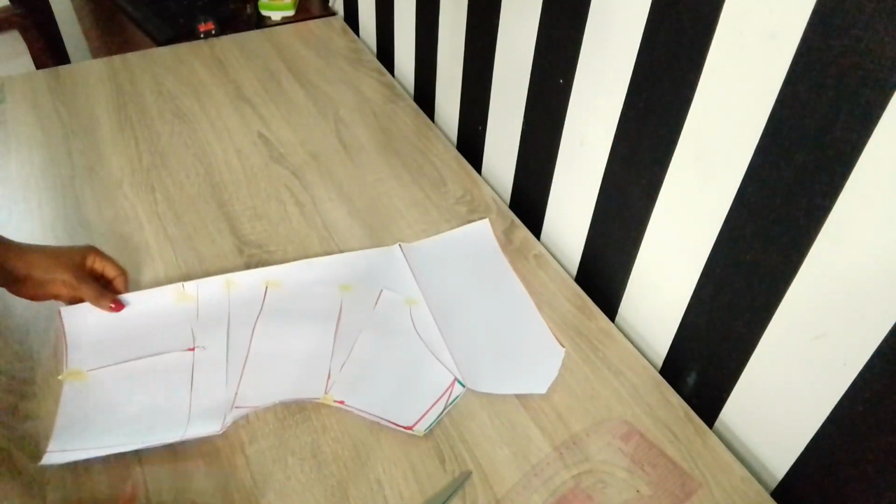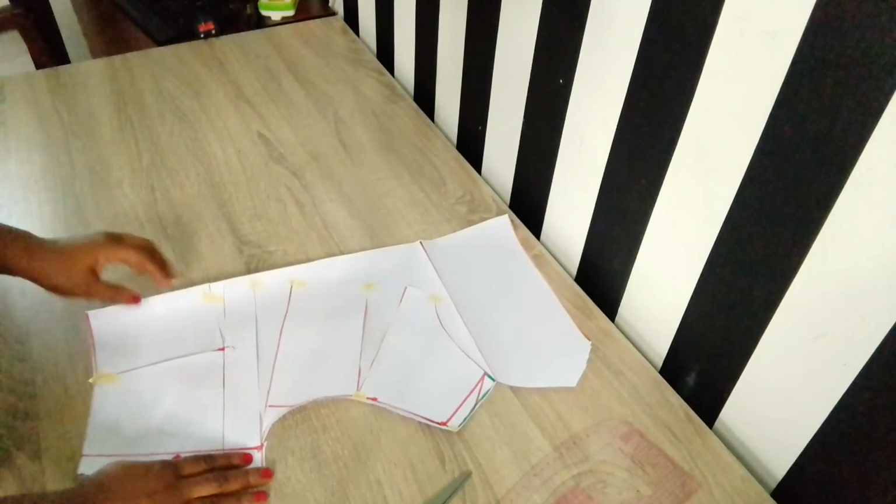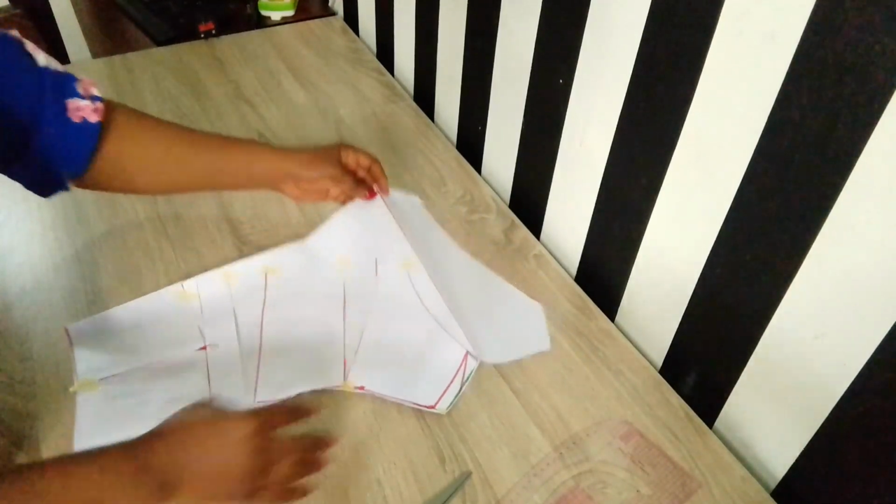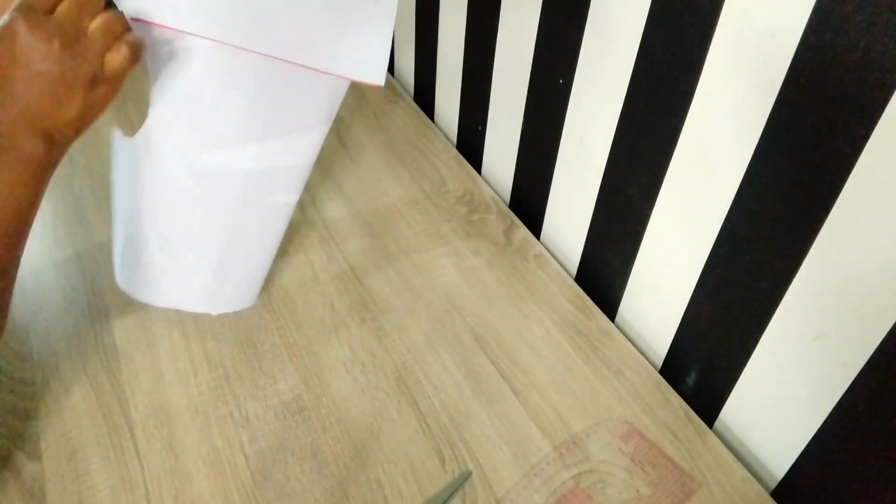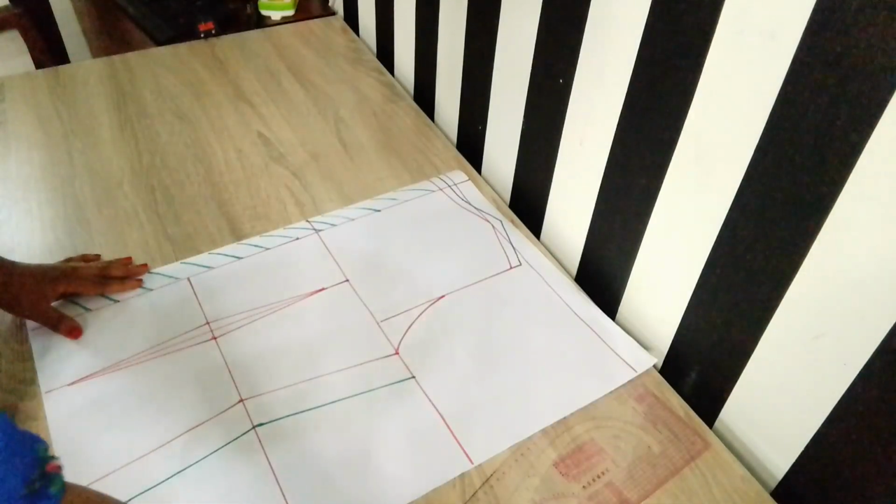So we have completed the process for the front pattern. As you can see, this is what it looks like. This is the back view. So we'll simply proceed to the back pattern.